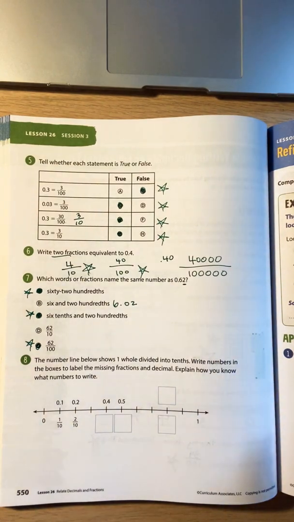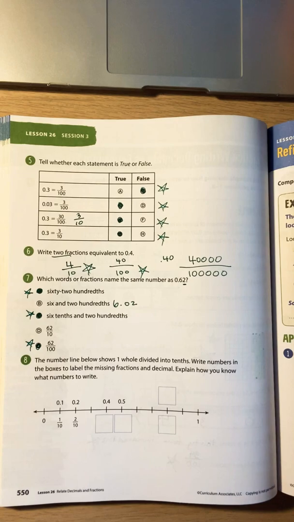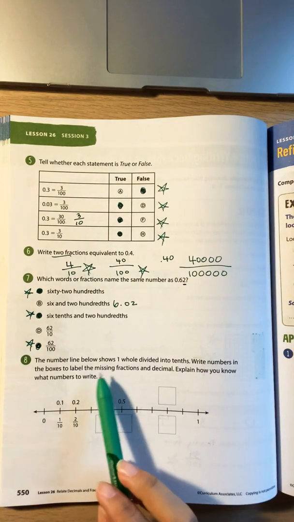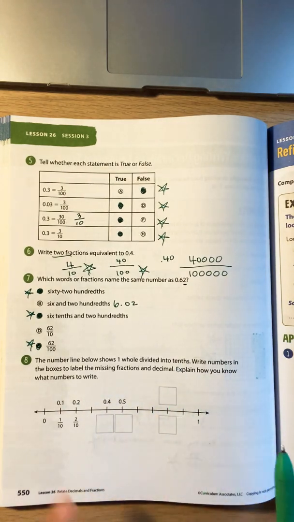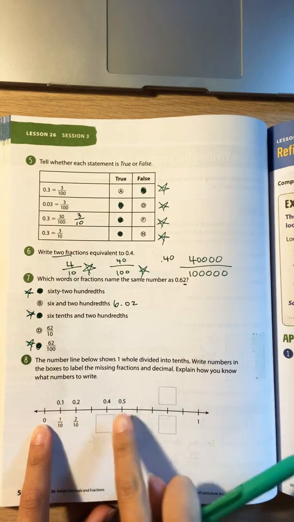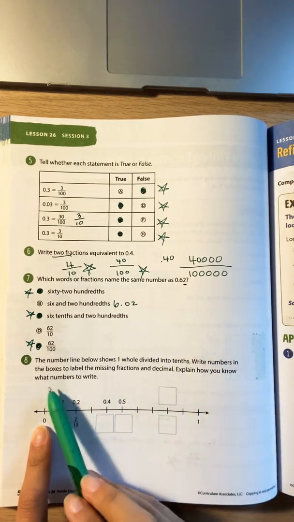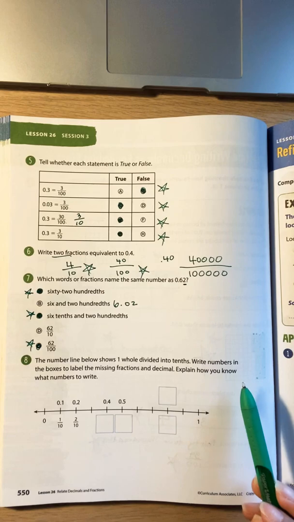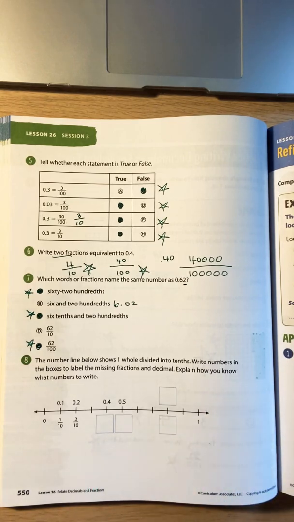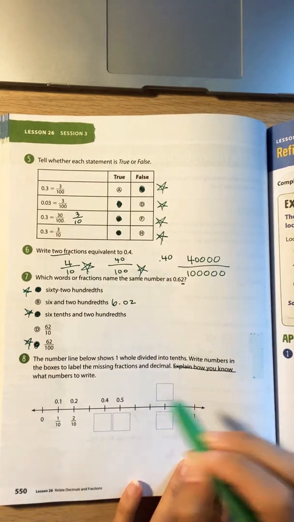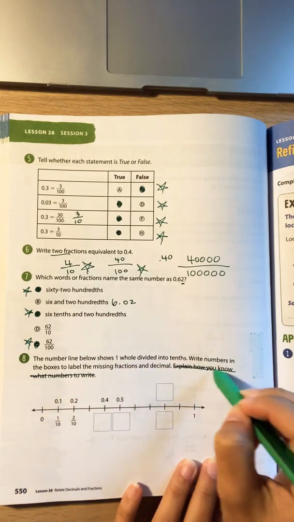Okay, number 8. Confusing, there's a number line. Okay, the number line below shows 1 whole divided into tenths. So here's 0, here's 1, every dash is a tenth. Write numbers in the boxes to label the missing fractions and decimal. Explain how you know what numbers to write. Let's not explain. Let's cross that out. Don't tell anyone. Don't tell your teacher.